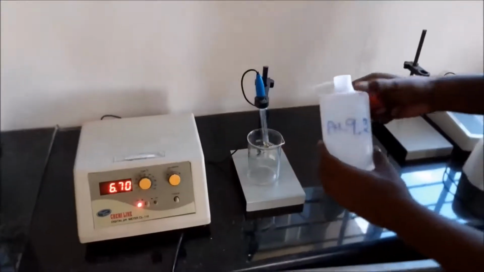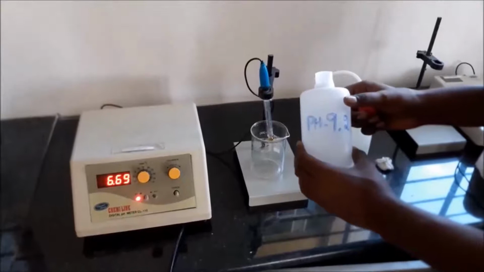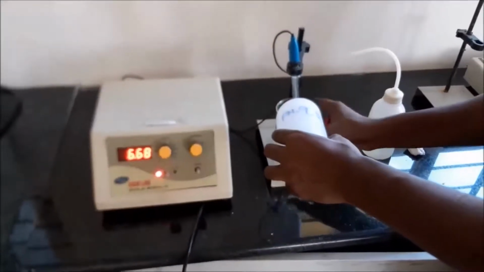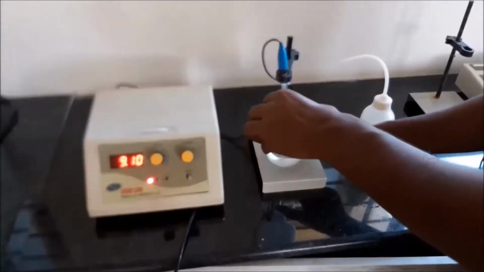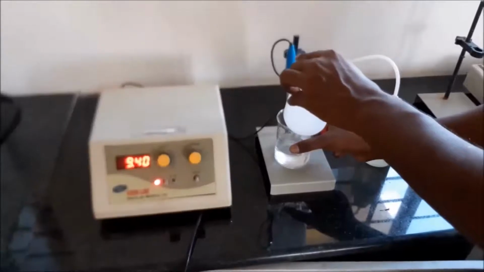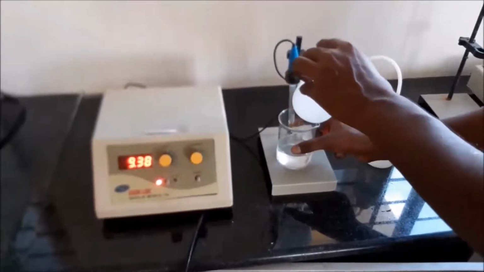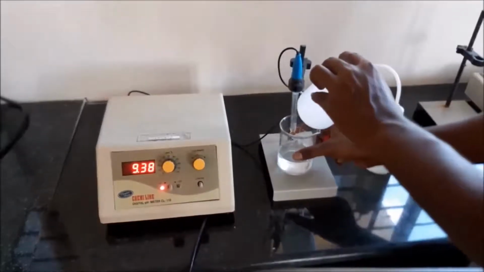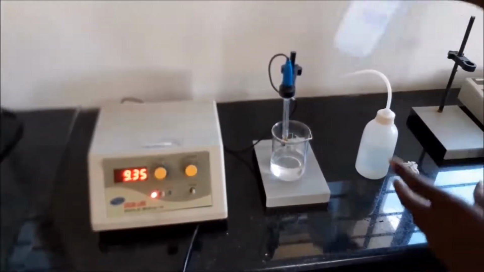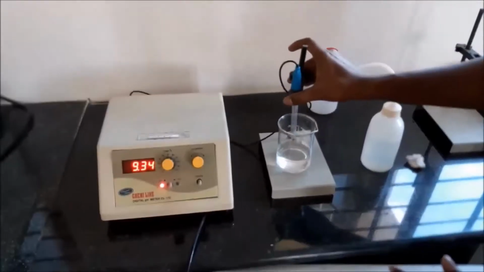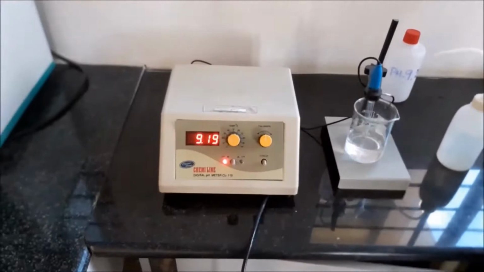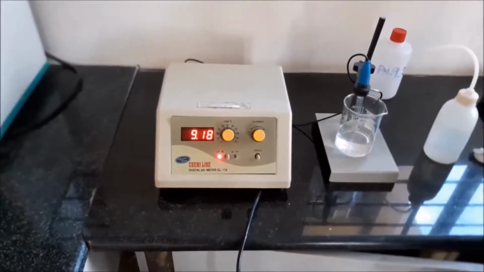The next set of buffer solution for the calibration of pH value equal to 9.2 is taken in the beaker. And then the electrode is immersed into the buffer solution to make sure the value is almost equal to 9.2.